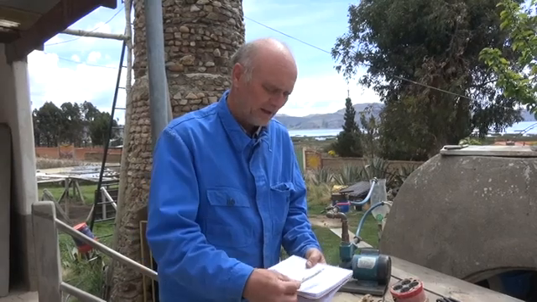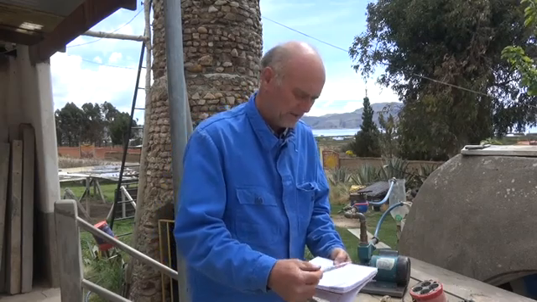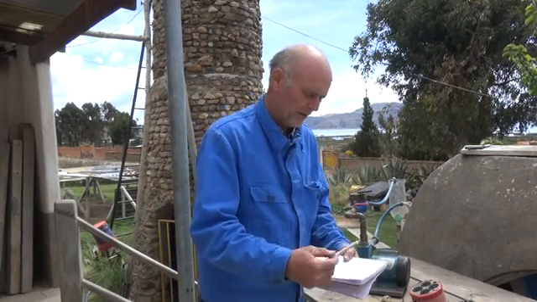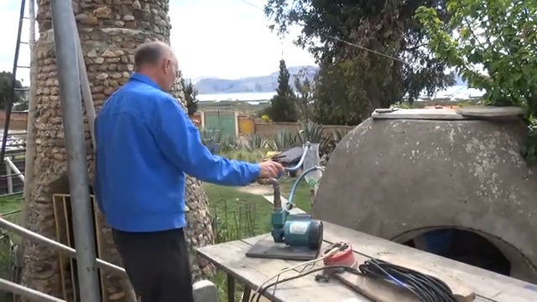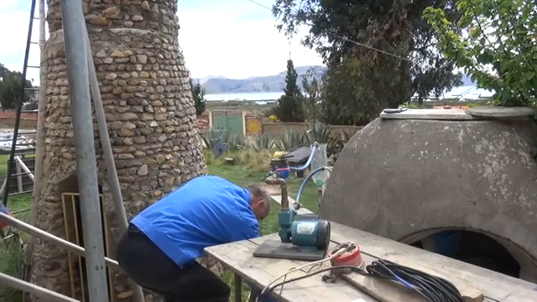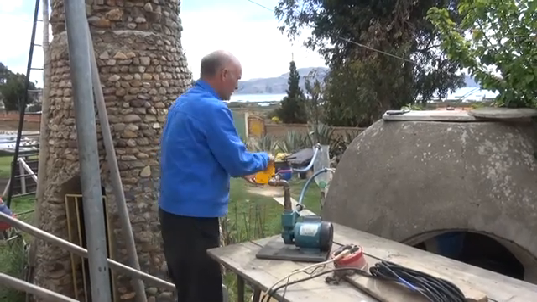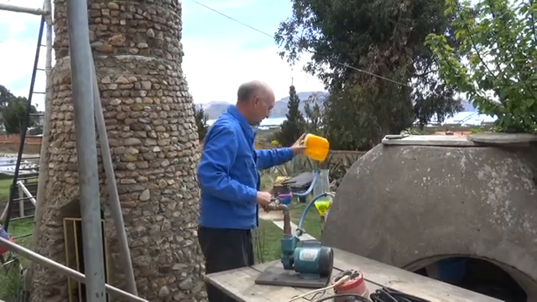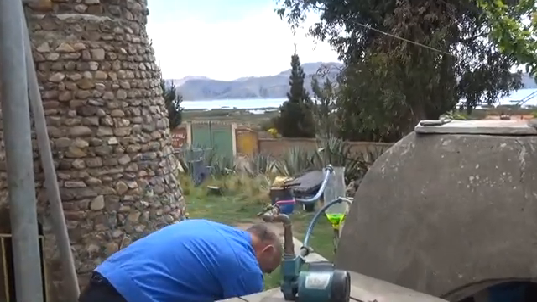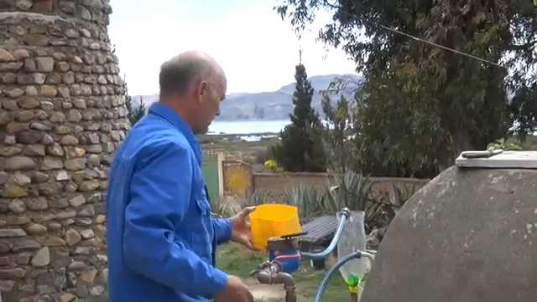So we can compare directly the yield of the well if there is a different phreatic level. We start first with 60 meters lowering. Go up again to the 0.